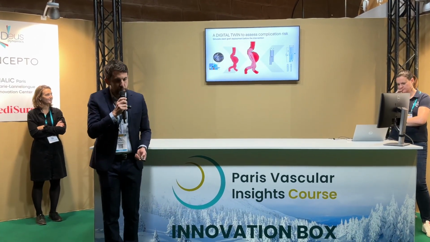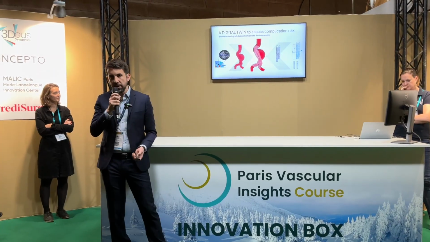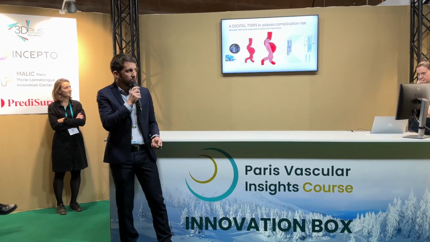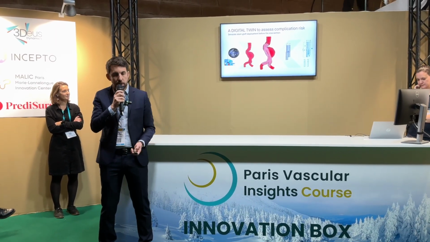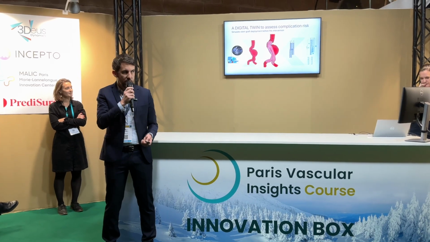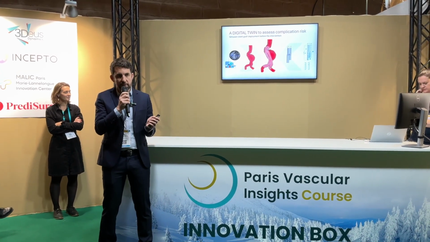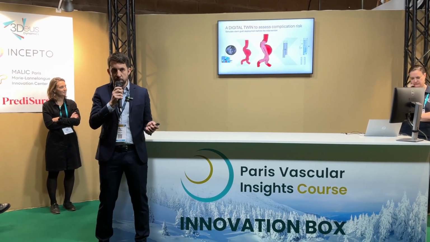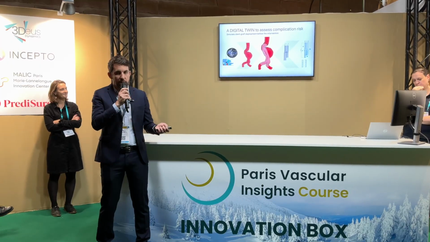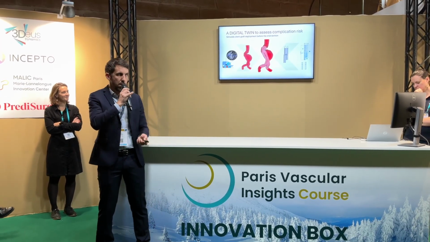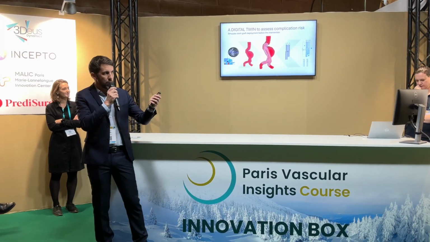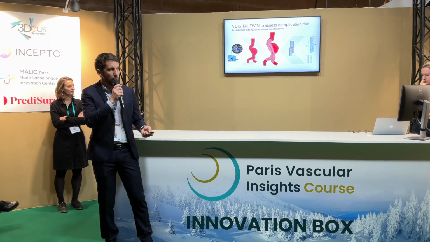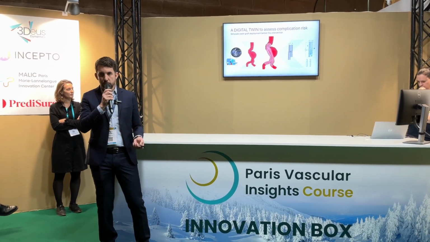Then at PrediSurge, we developed digital twin technology to assess complication risk preoperatively. So what we do, we start from the segmentation, and then we do 2 extra steps that are very specific. We divide the segmentation in tiny elements, and to each of these elements, we attribute the mechanical property of the aortic wall. So at the end of the process, you no longer have an image, but you really have a deformable model. We do the same for the graft, so we know the mechanical property of the stents of the graft, and we can simulate then the stent graft deployment inside the aorta.